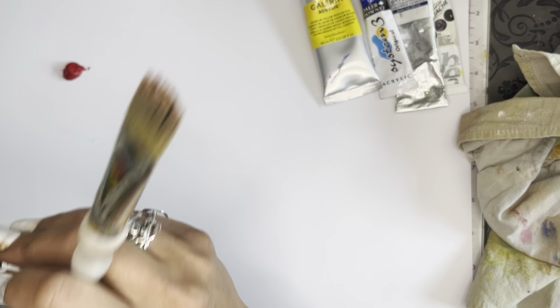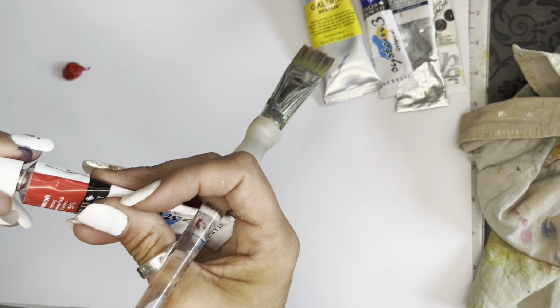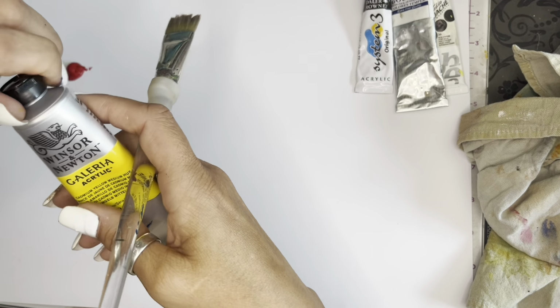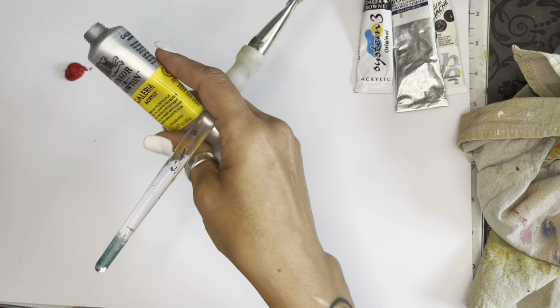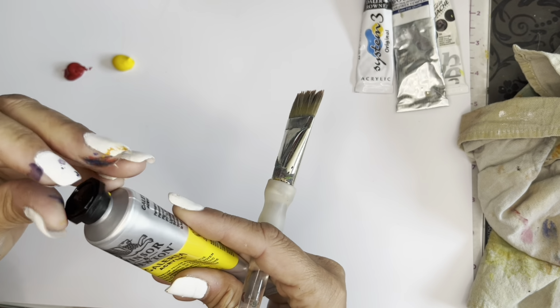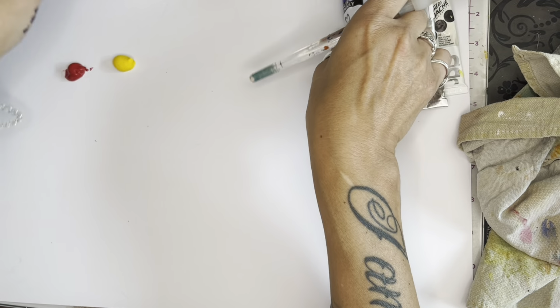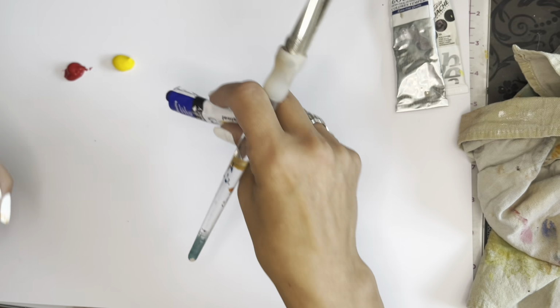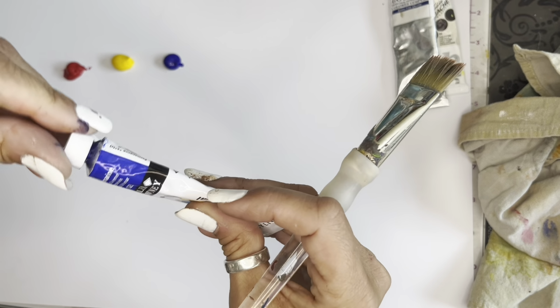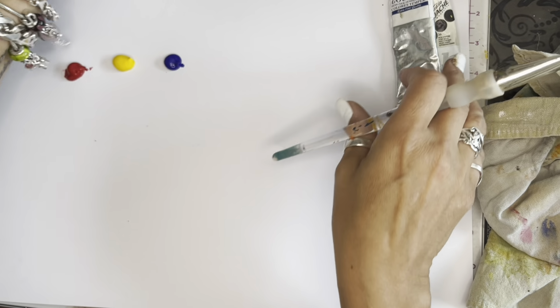Right, so we've got red, crimson red, cadmium yellow, medium hue. There's different hues for cadmiums because they're the brightest pigments, the cadmiums. Ultramarine blue, this is your standard blue. I use this as a standard blue. There are lots of other blues you can use, but I always use this as my standard blue.